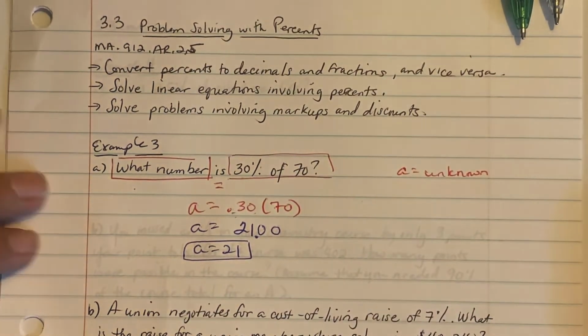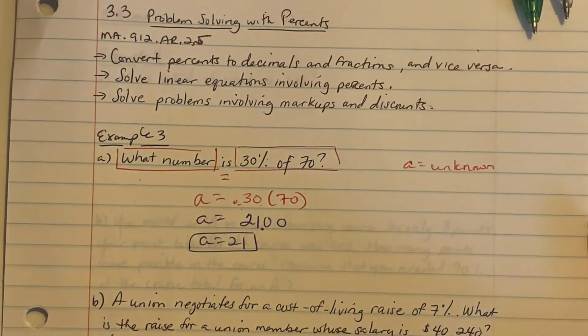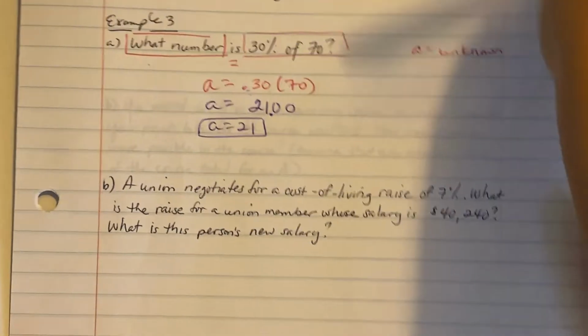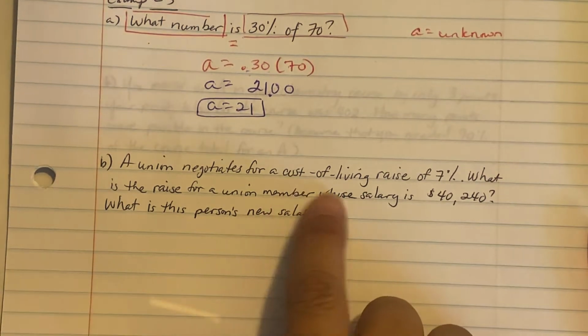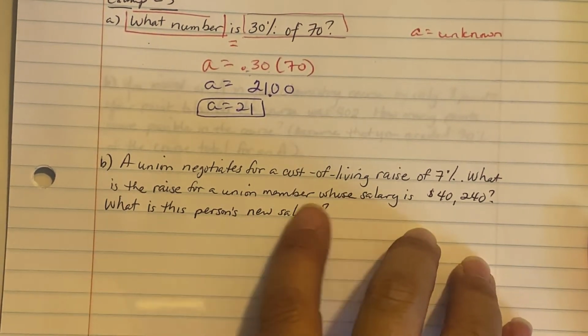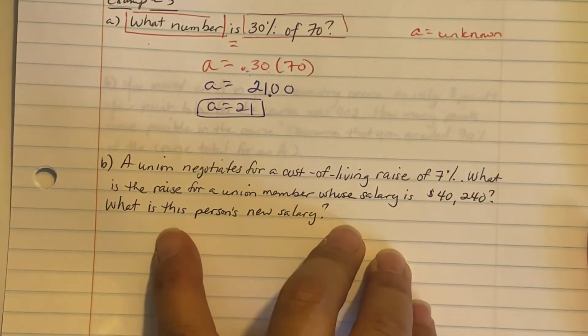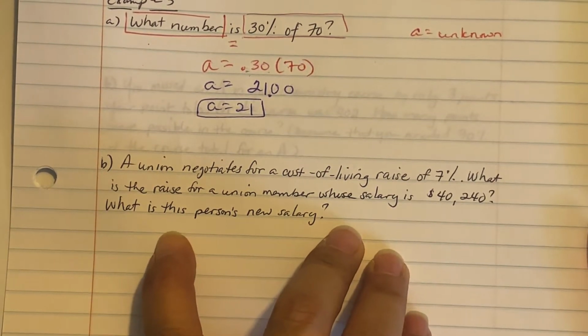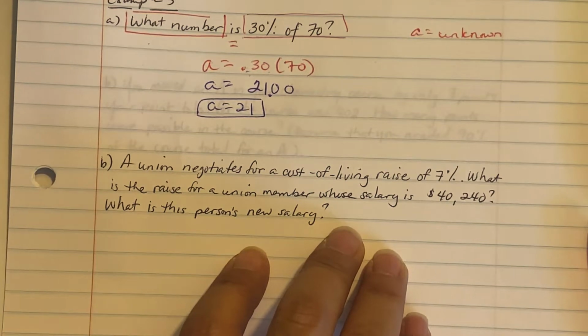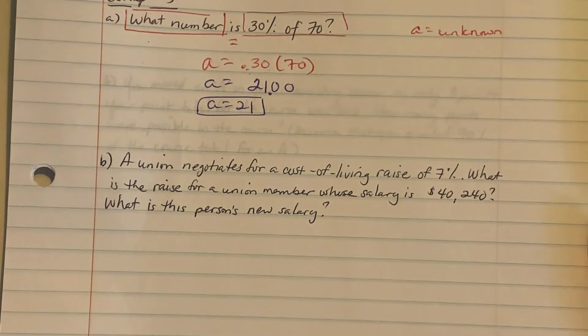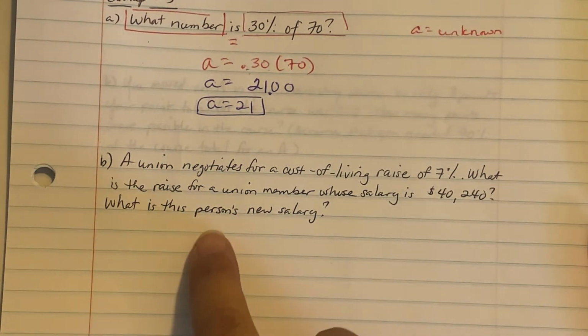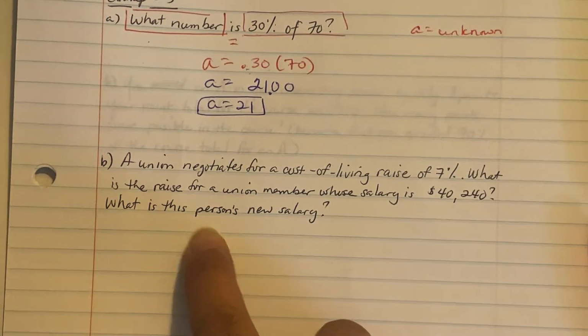On part B, it says, a union negotiates for a cost of living raise of 7%. What is the raise for a union member whose salary is $40,240? What is this person's new salary? So in this problem, they want you to change it into a verbal model first. So they're asking for what is the raise? So the question says, what is the raise?